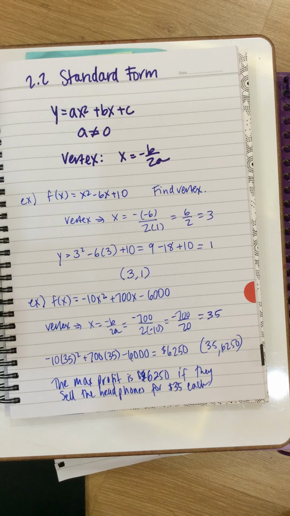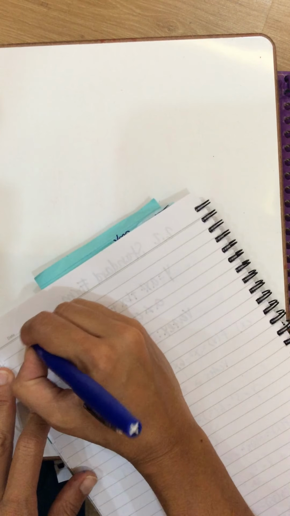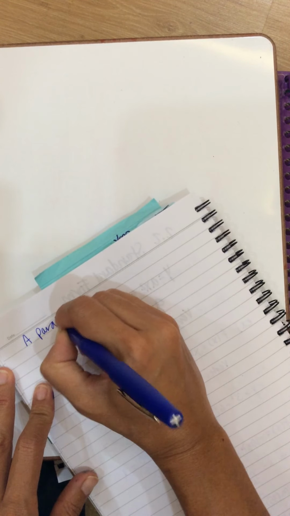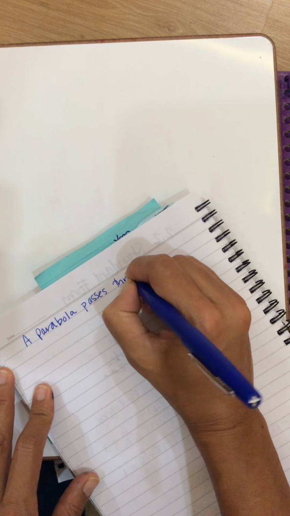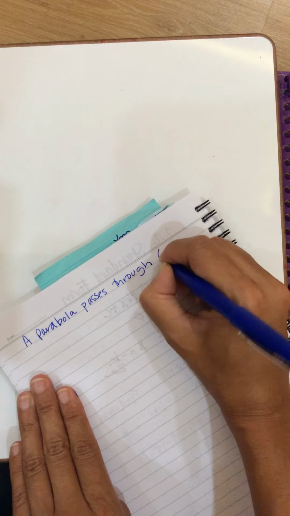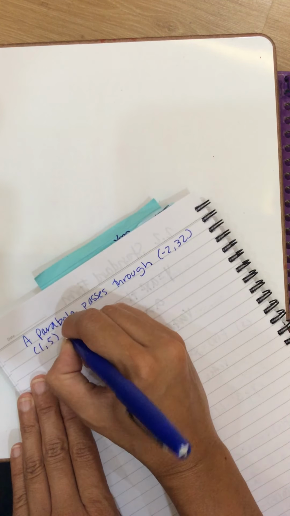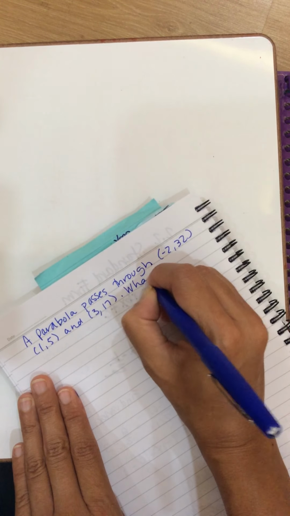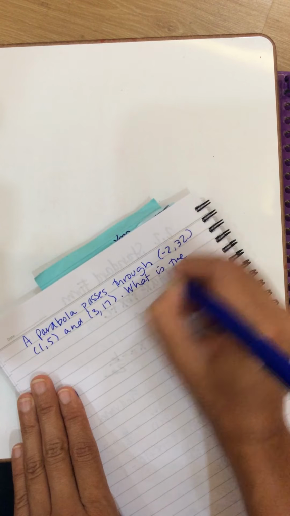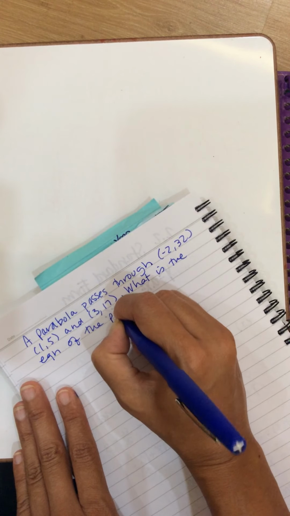Okay, then we're going to do one more where we use our calculator and some matrices to help us figure out the standard form. So a parabola passes through (-2, 32), (1, 5), and (3, 17). What is the equation of the parabola?